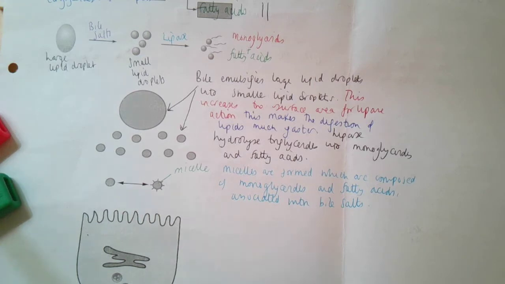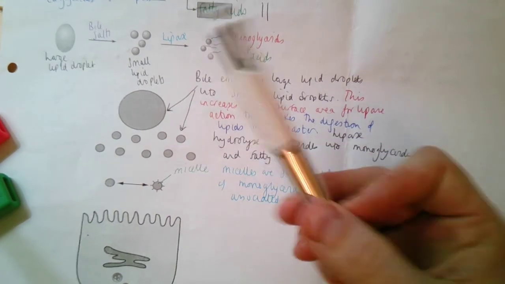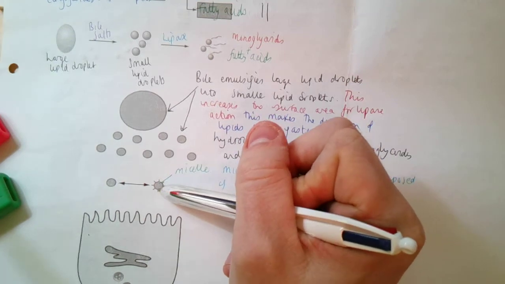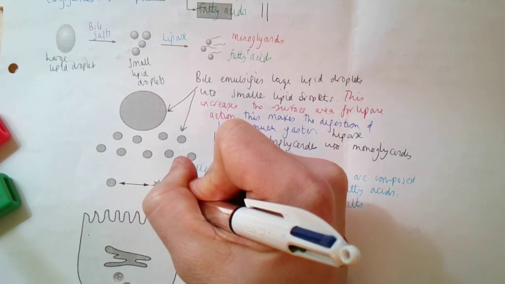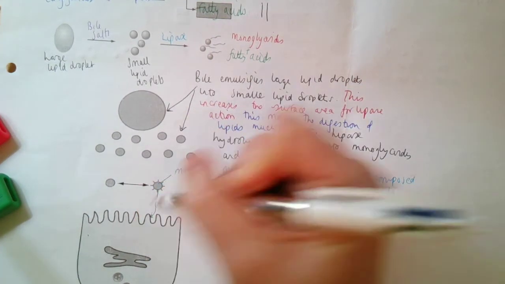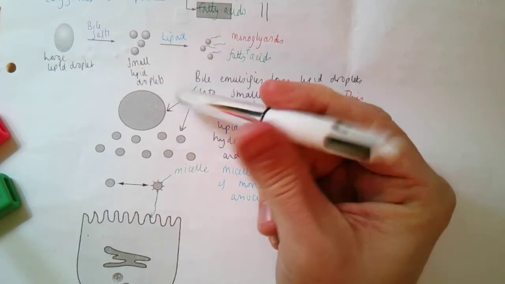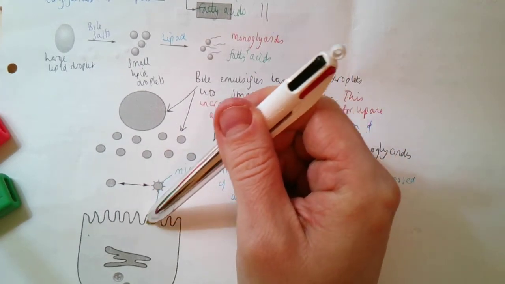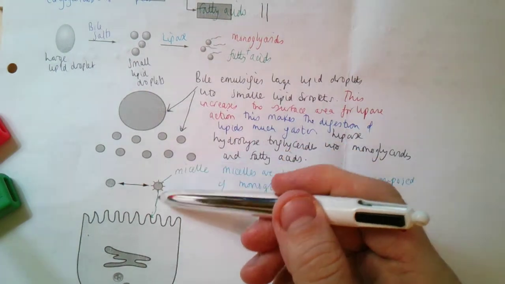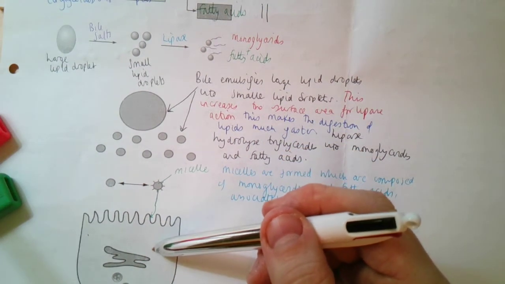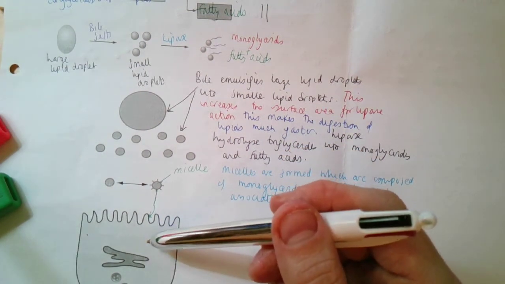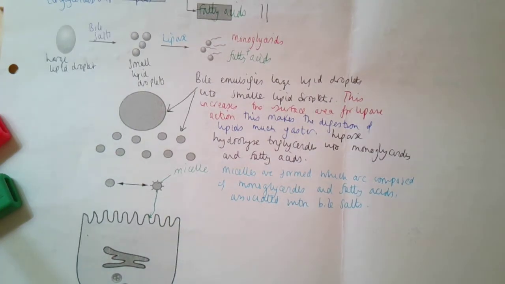Now, what happens is the micelle will move towards the membrane. Now, the micelle itself is lipid soluble, so that means that it can transport inside the cell or diffuse inside the cell and carry with it the monoglycerides and fatty acids.